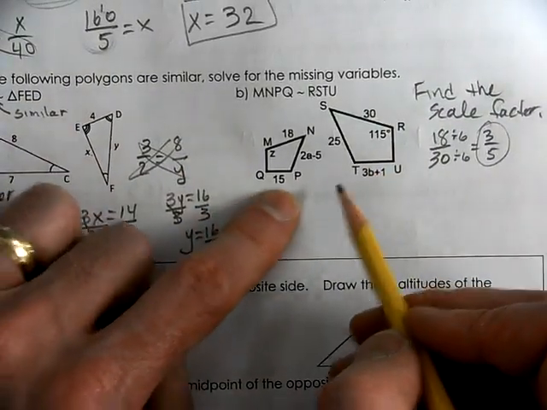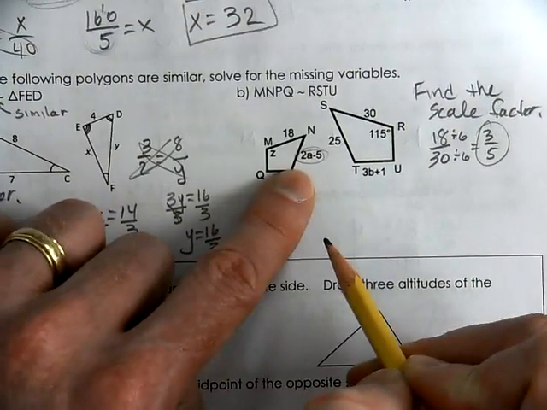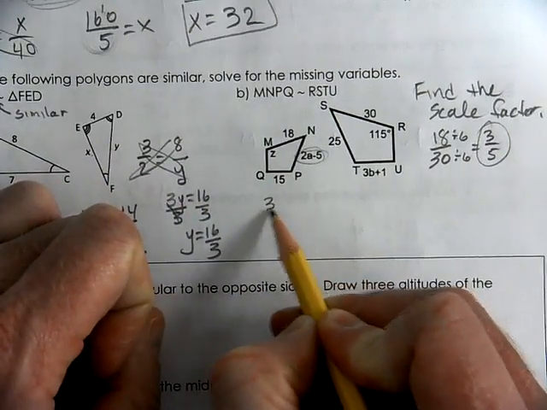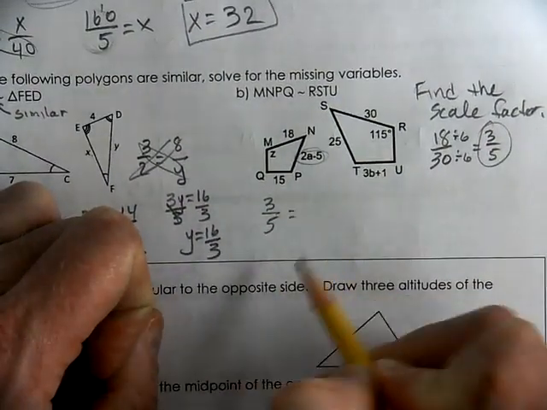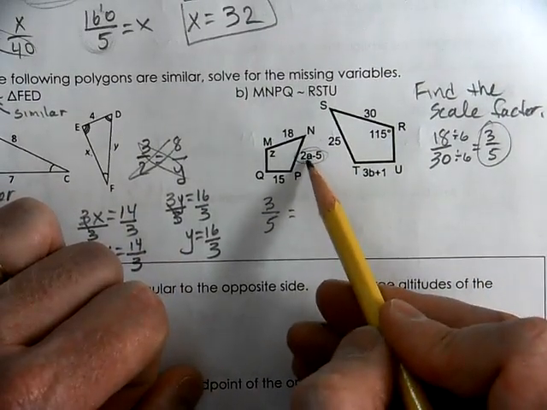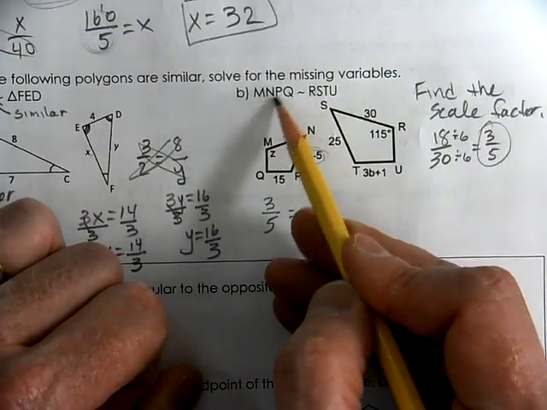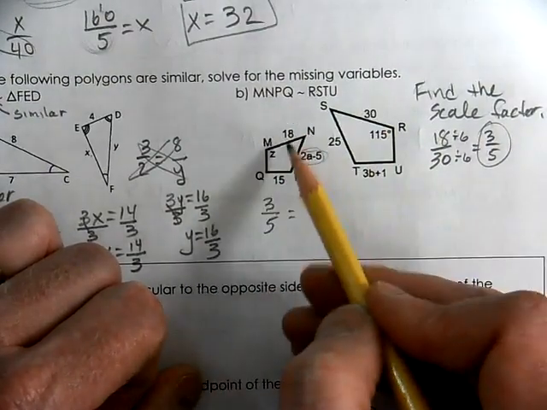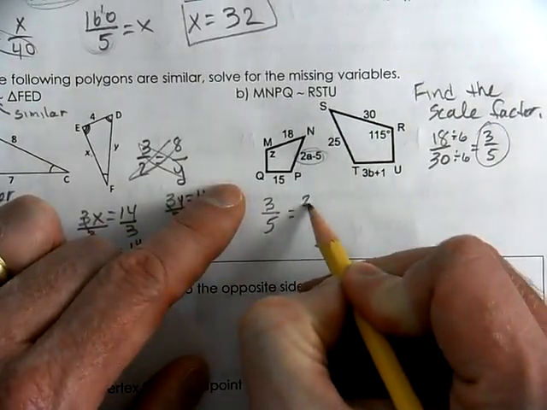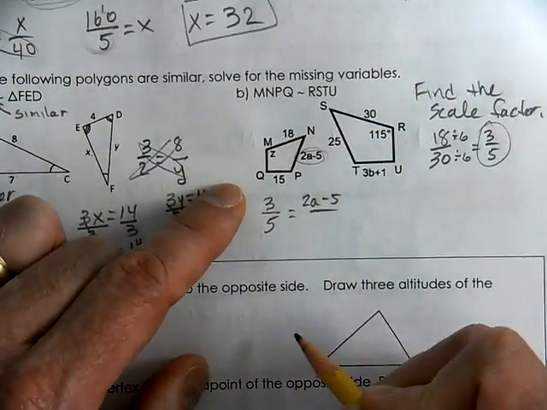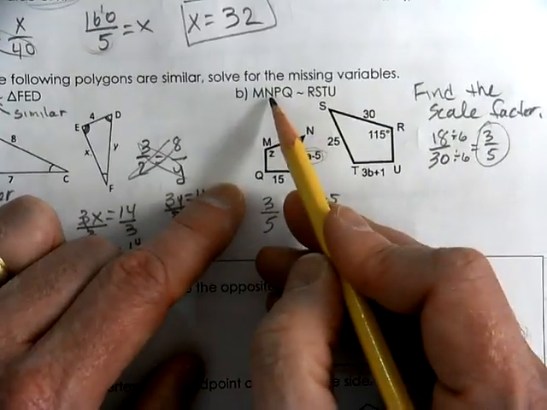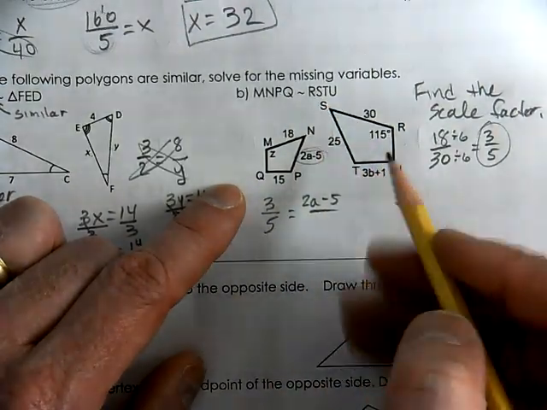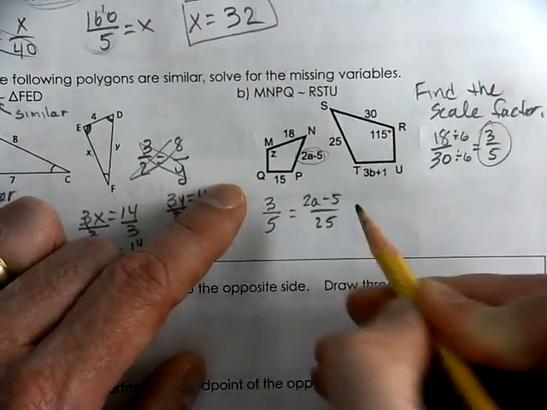So to solve for the missing variable, let's solve for A. I'm going to start with my scale factor of 3 over 5. NP has my variable in it. NP is the middle two letters. That came from the same shape that had the 18. That is the smaller of the numbers, so that goes on top of the fraction. NP is the middle two letters. It has to correspond with ST, which was 25. That's going to go on the bottom of the fraction.